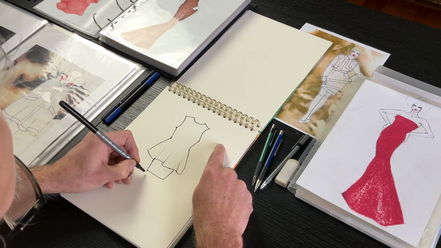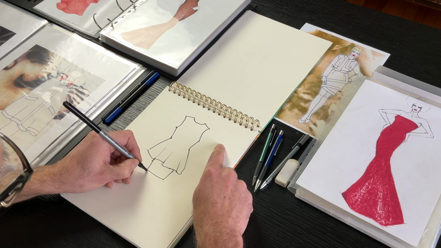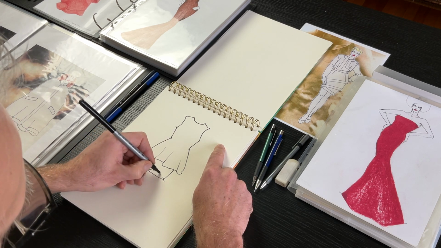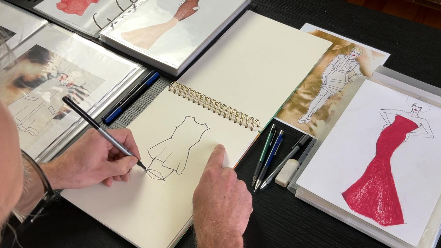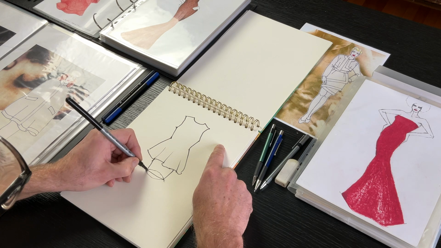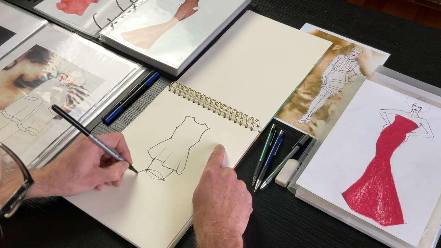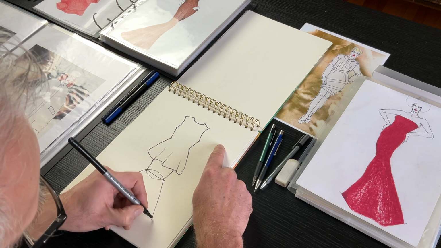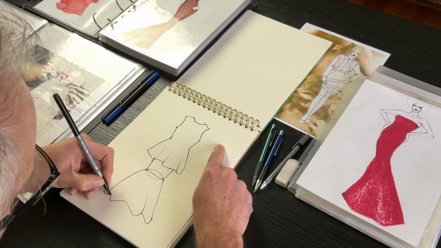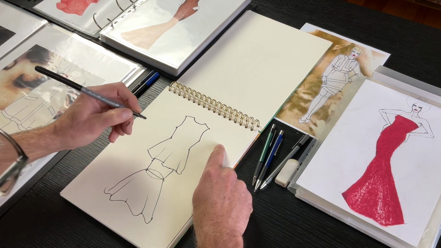Again, you can even add a different design here, like I just showed you. You can add the half circle or full circle, like that.